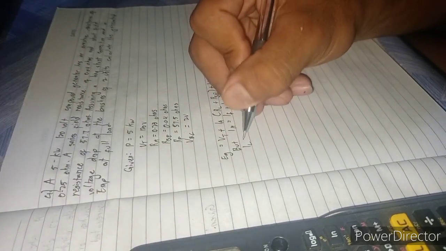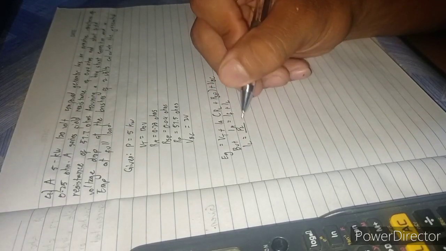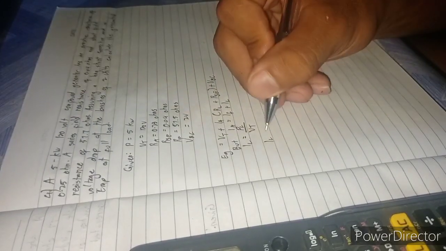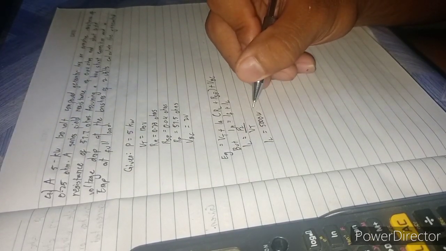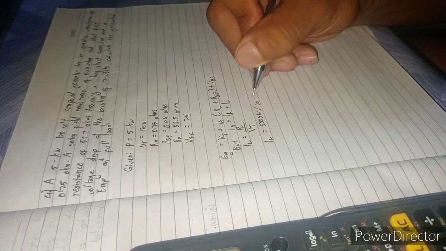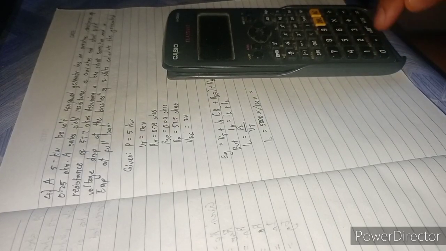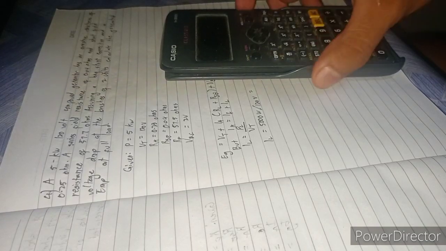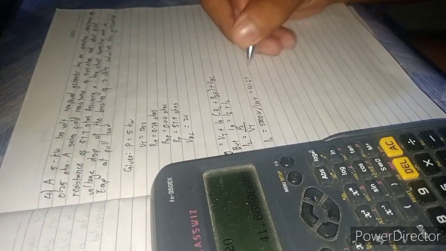Then IL is equal to PL over VT. IL is equal to 5,000 watts over 120 volts. Our answer is 5,000 divided by 120, which is 41.67 amperes.